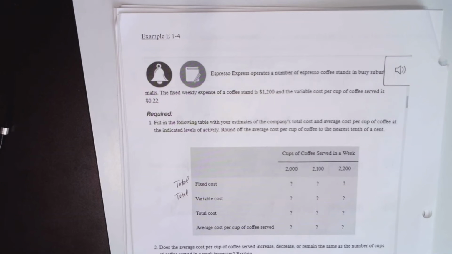What do you think that is? What kind of variable costs might we have? The coffee. Cups, things like that, right? So what did you get for total variable costs here? Right, and how did you get that? 2 times the cups of coffee. Good. 0.22 times the quantity. Good. So what'd you get here?